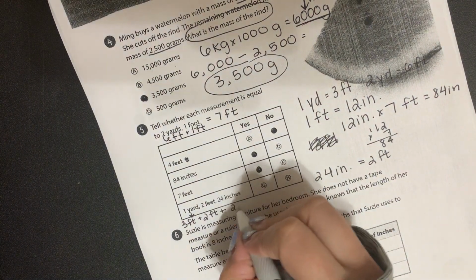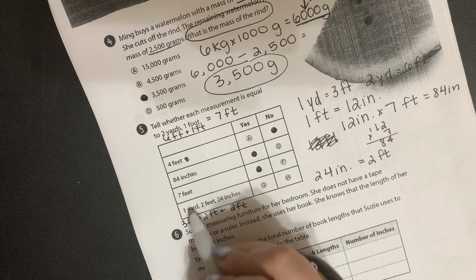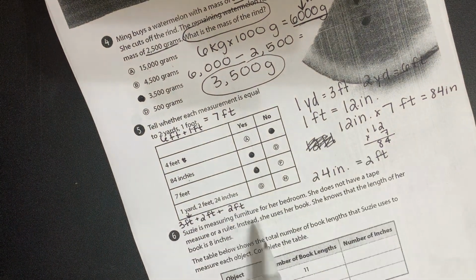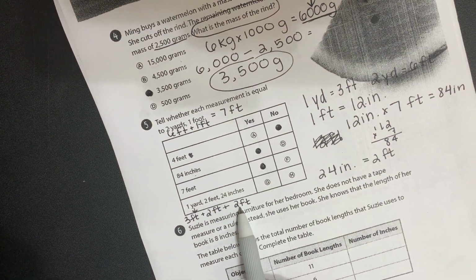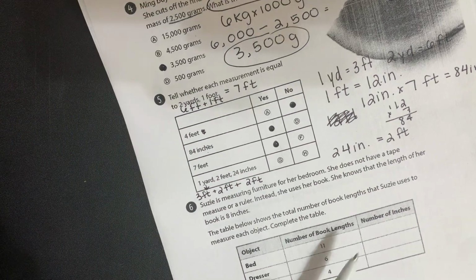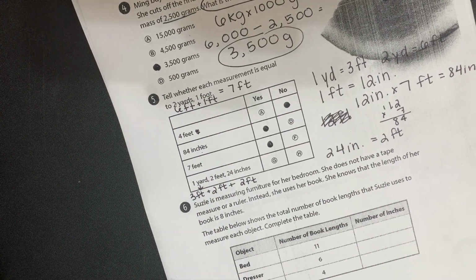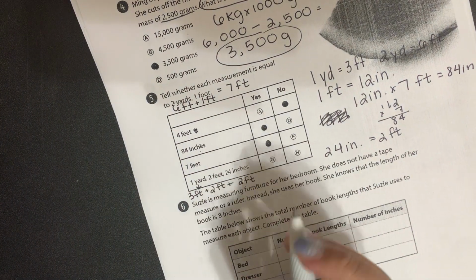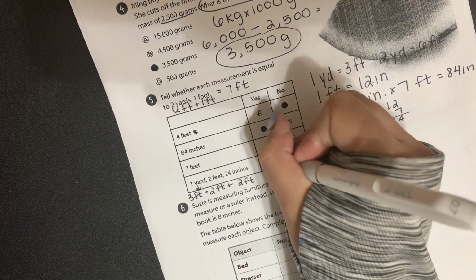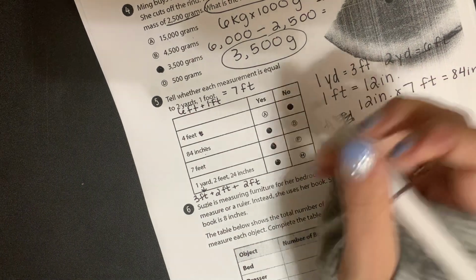So then we also have another 2 feet here. Now we just add these up. So we have 3 plus 2, which is 5, plus 2 more, which is 7. 7 is the number we're looking for. So this one also works, okay?